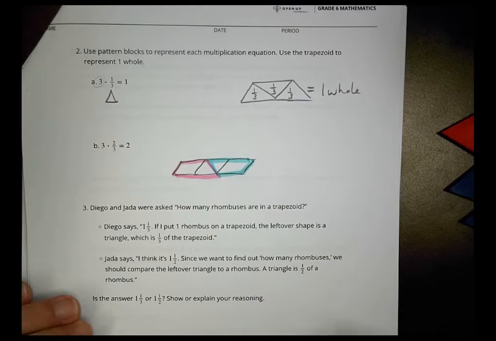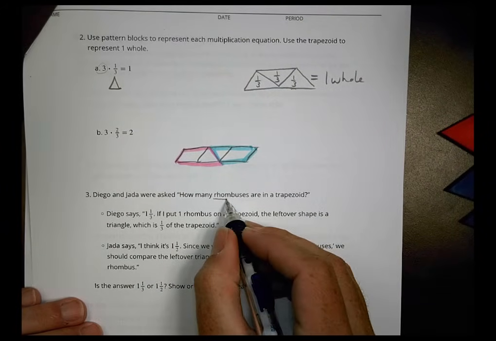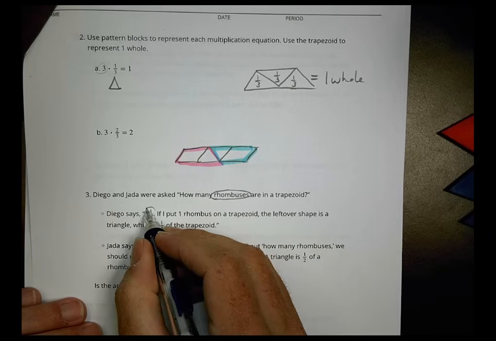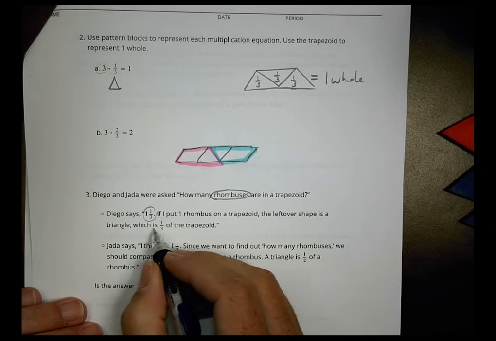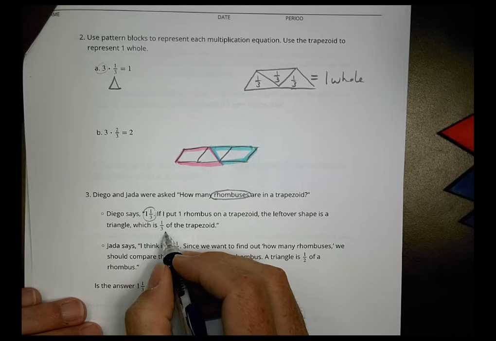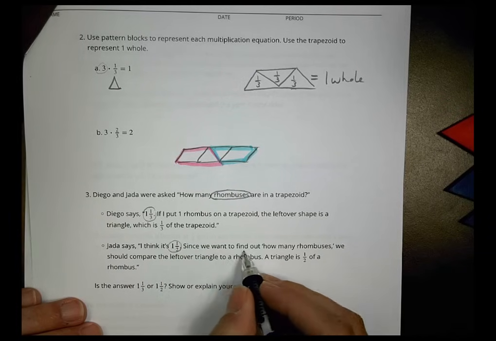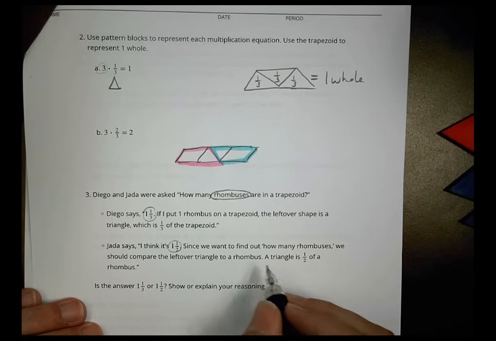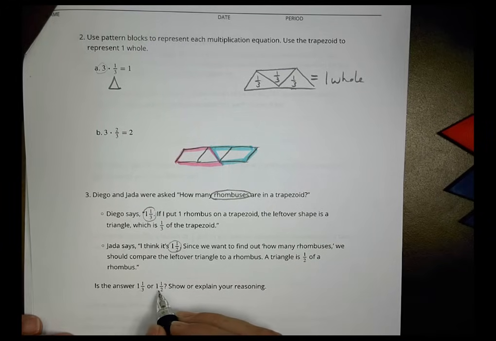Number 3 says, Diego and Jada were asked how many rhombuses are in a trapezoid. Diego says 1 1/3. If I put 1 rhombus on the trapezoid, the leftover shape is a triangle, which is 1/3 of a trapezoid. Jada says, I think it's 1 1/2. Since we want to find out how many rhombuses, we should compare the leftover triangle to a rhombus. And a triangle is half of a rhombus. Is the answer 1 1/3 or 1 1/2?